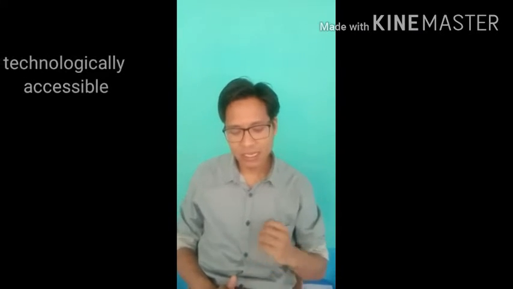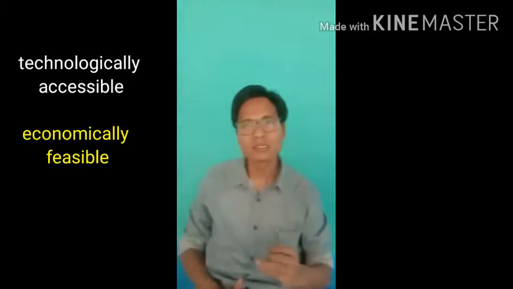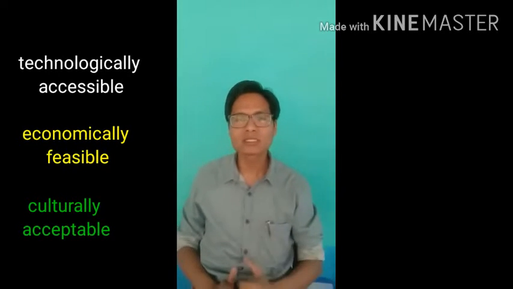But three things are very important. Three factors play a very important role in determining if a certain thing is a resource or not. Those three phrases are there in the book, in the very first paragraph. First, they must be technologically accessible, economically feasible, and culturally acceptable. These three things are very much important.